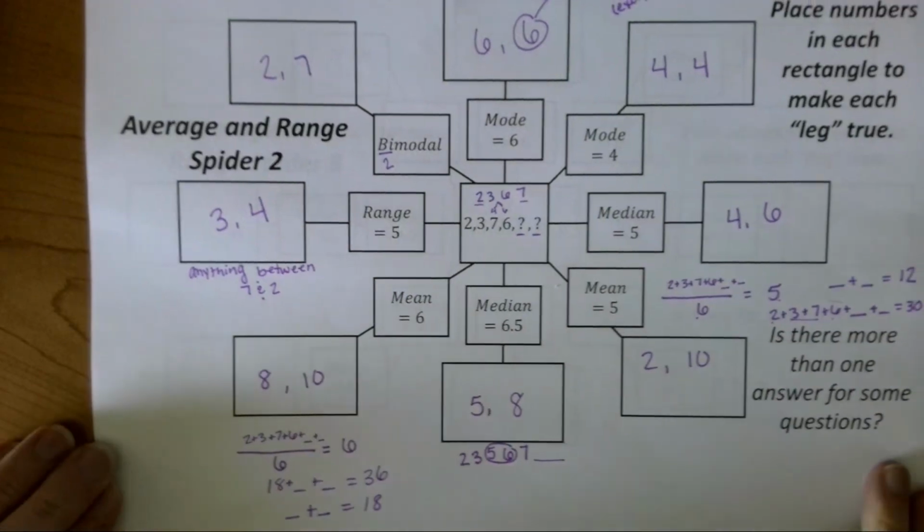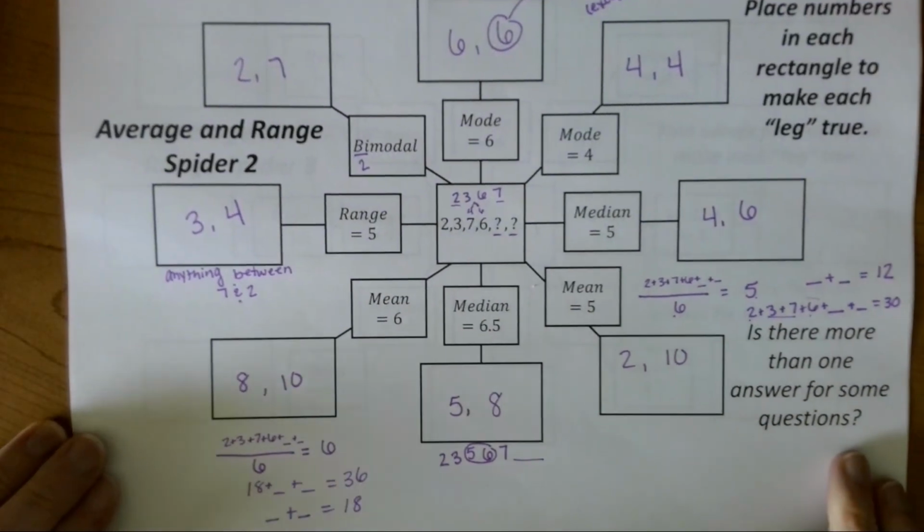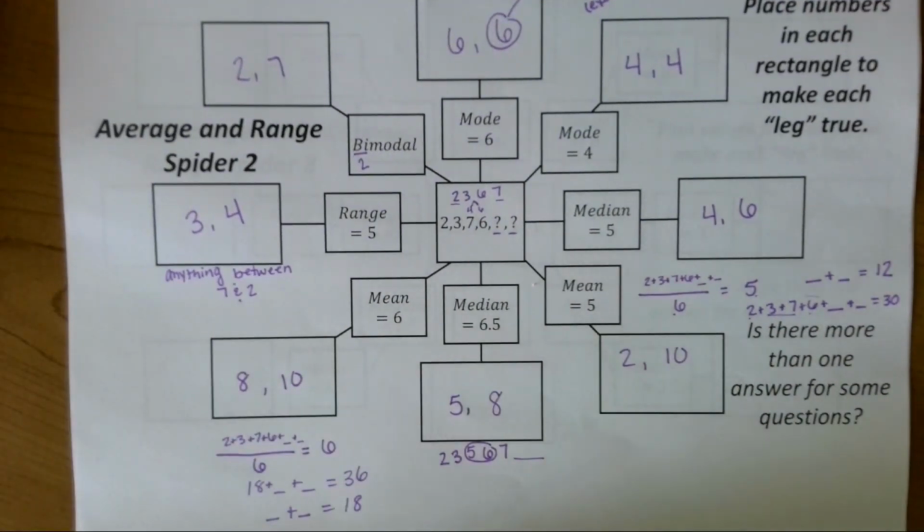Alright, I hope this helped. There's a lot of different answers to a lot of these. It's more thinking than anything, a little bit of algebra in there. So just do the best you can.